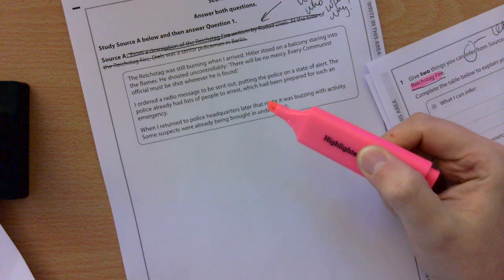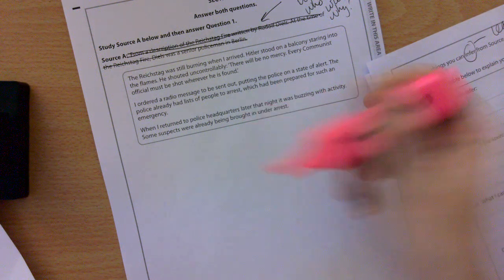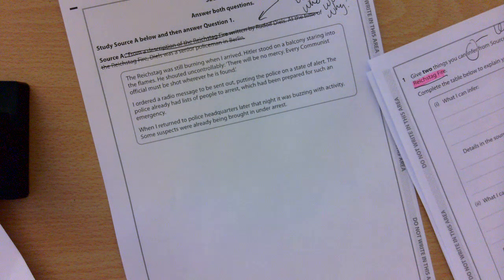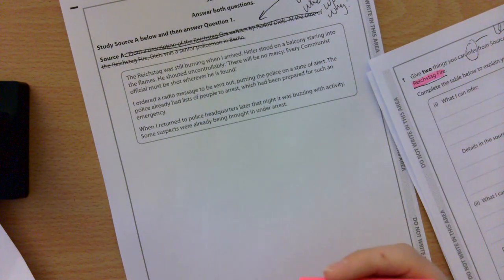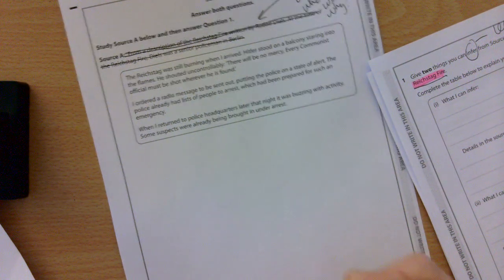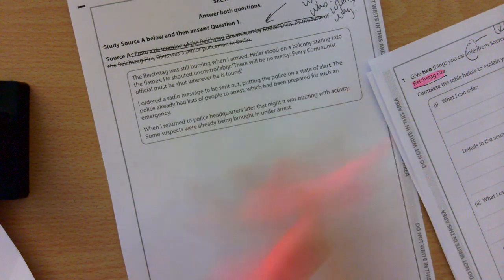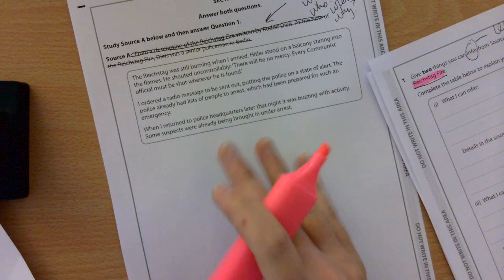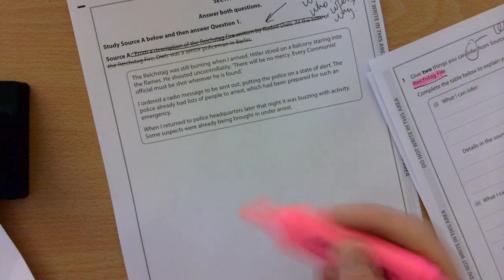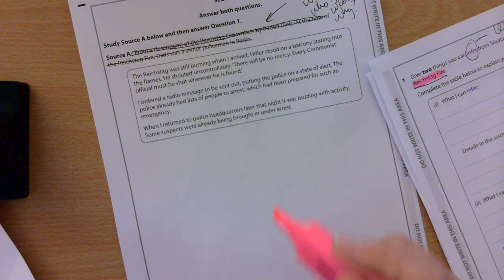I'm then going to read through this source once without highlighting anything. I'm just going to read it. I'm then going to read it a second time, and I'm going to highlight anything that I think is a reaction. So something that happens after the fire by the Nazis. Okay, so let's assume I've read it once. I'm now doing my second sweep, so to speak. I'm going back through and I'm highlighting anything that I think demonstrates a reaction, something that happens afterwards.